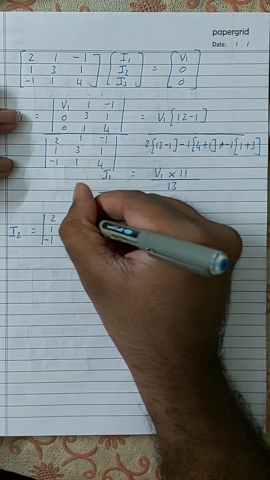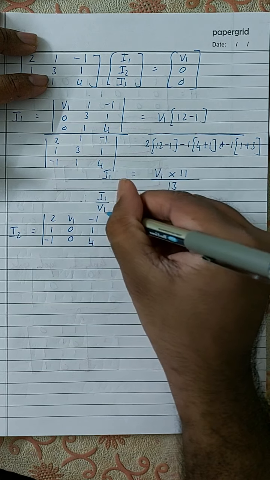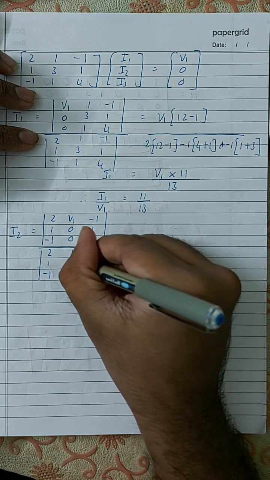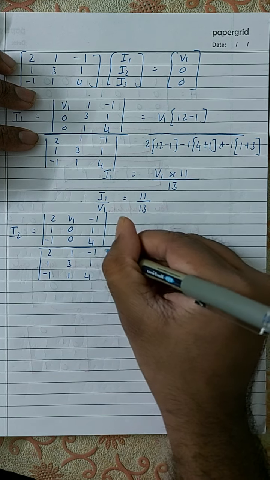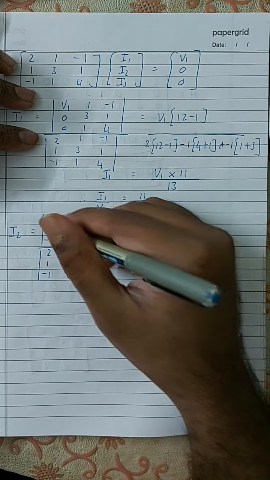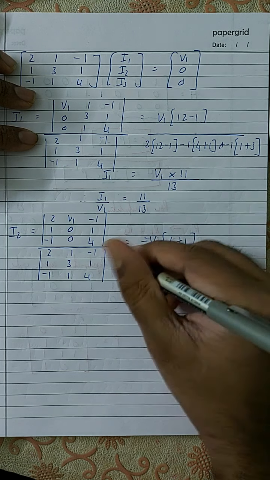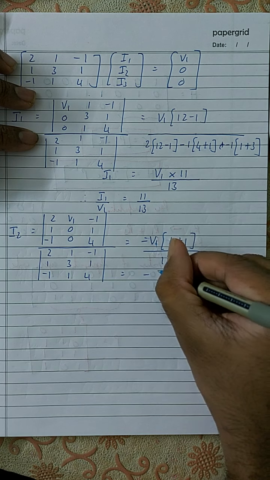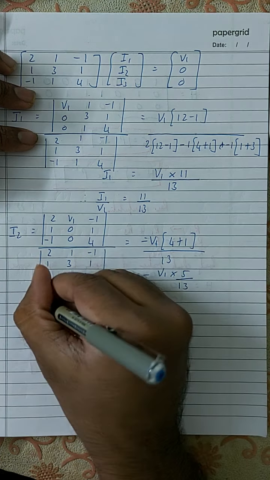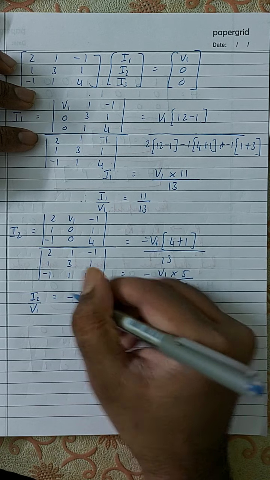I2 is the determinant of 2 1 minus 1, and here you have V1 0 0, then here you have minus 1 1 4, divided by the determinant of 2 1 minus 1, 1 3 1, minus 1 1 4. Okay, so here it is minus V1 into, this is 4 plus 1, by 13, and this is nothing but minus V1 into 5 by 13, or in other words I2 by V1 is equal to minus 5 by 13.